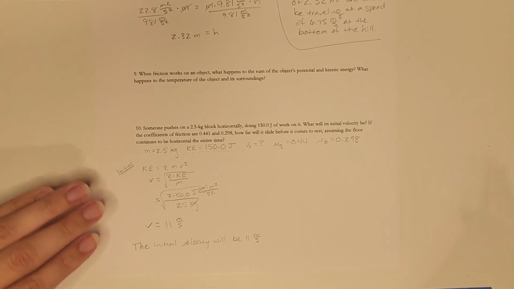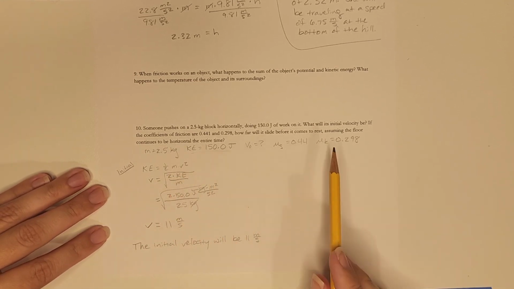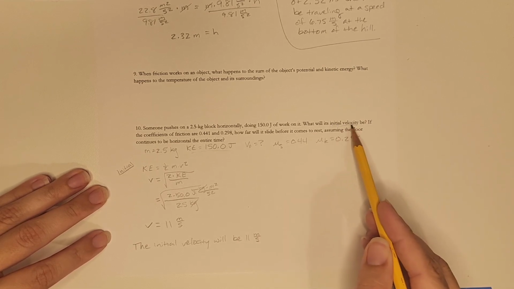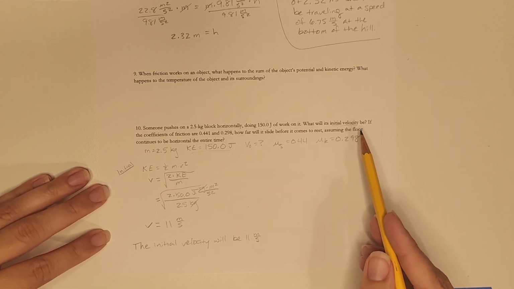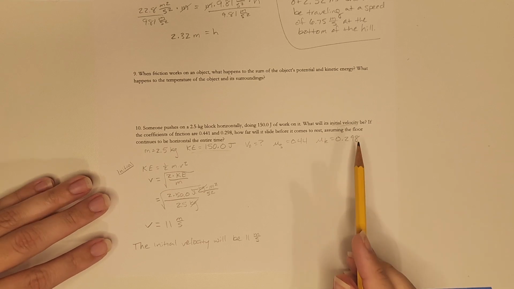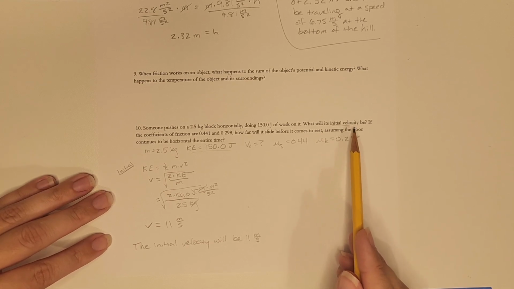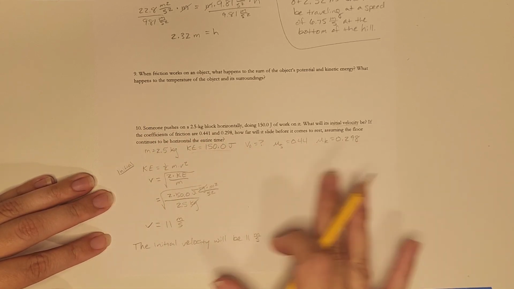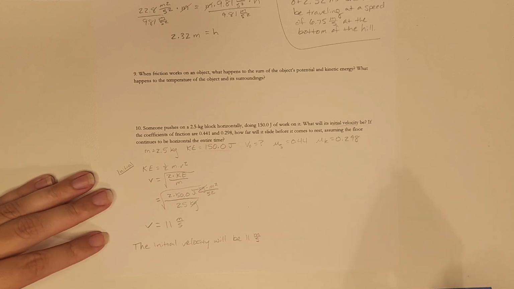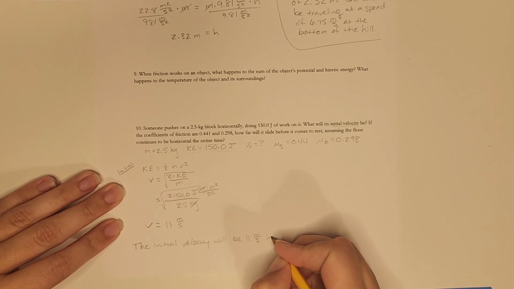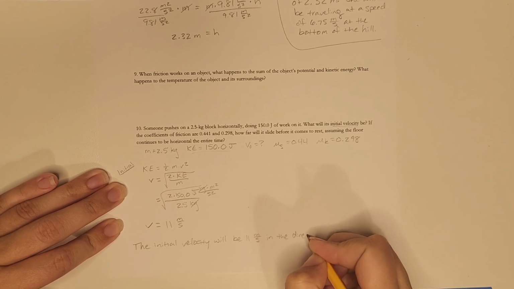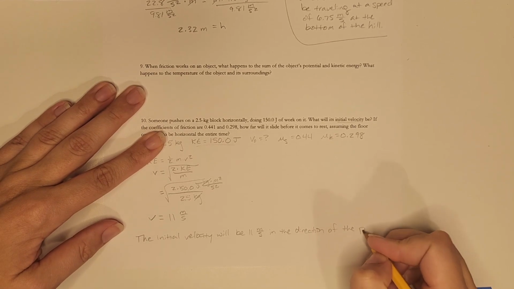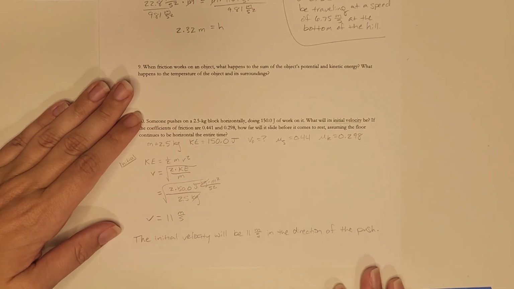Now, this question actually does ask for velocity. Usually from this book in this section, they're asking about speed because we're not worried so much about the direction. But because this asked about velocity, technically we should be giving a direction. Now, we don't have any directions. We don't have east, west, right, left on here. But what you can say to give the direction is just say, in the direction of the push. And that covers us for that.